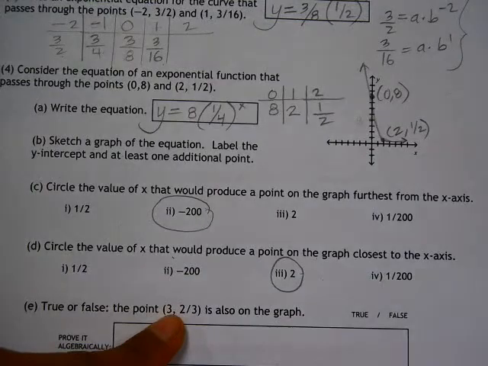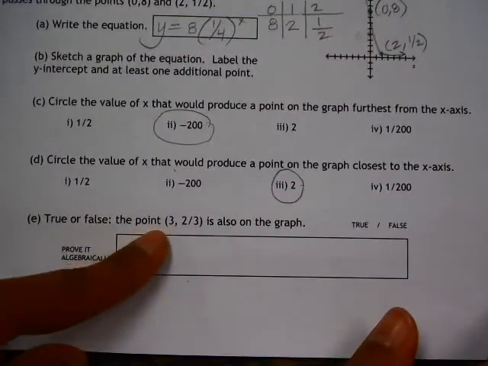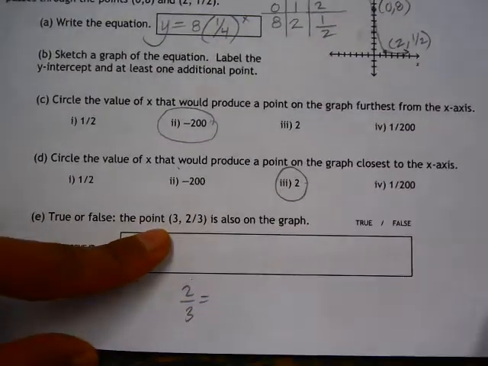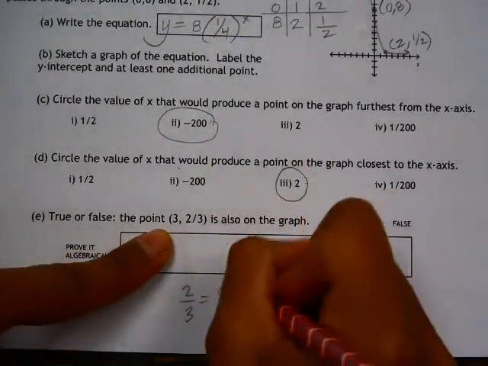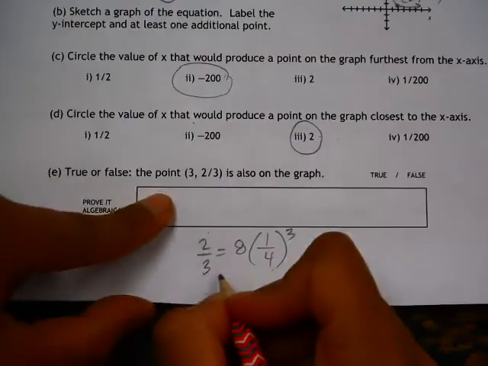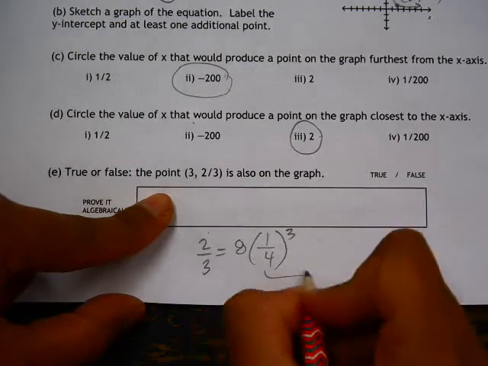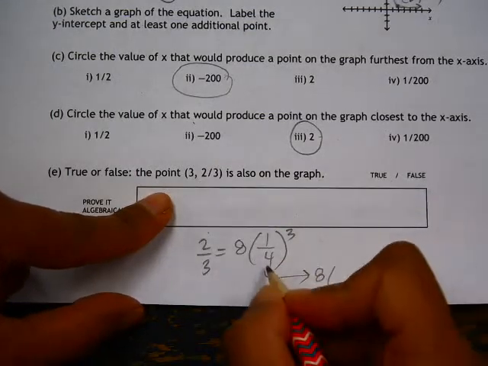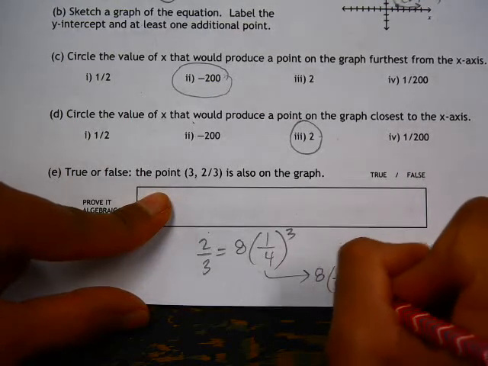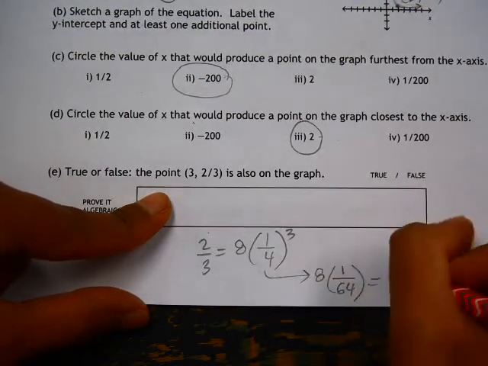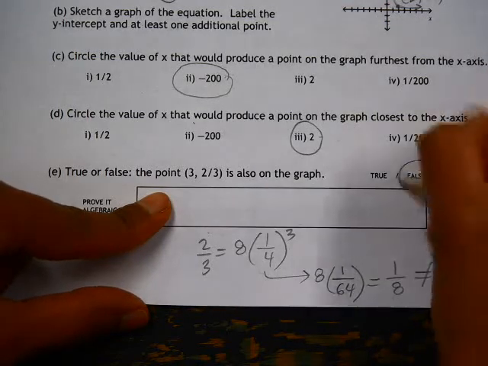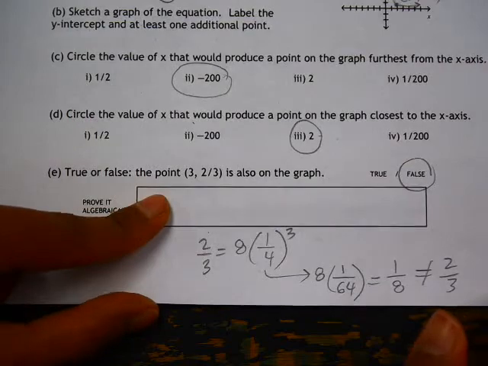True or false, the point 3, 2/3 is also on the graph. So if we use our equation, we're checking whether y, which is 2/3, equals 8 times 1/4 cubed. 4 cubed is 64, so 8 times 1/64 is, when reduced, 1/8, which is not equal to 2/3. So this is a false statement.